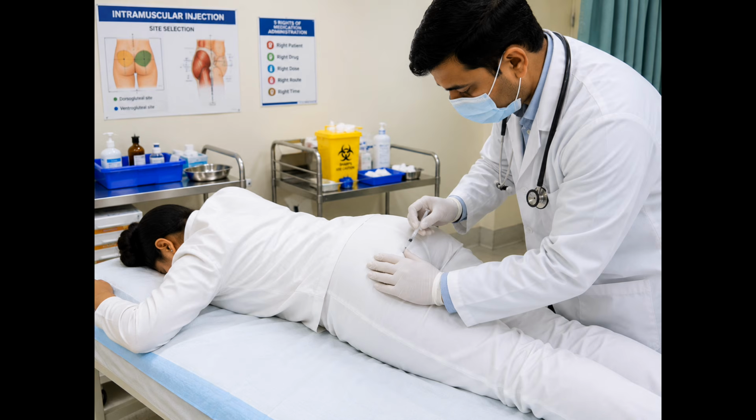How to do an IM injection technique. Buttock gluteal muscle injection step by step. Intramuscular IM injections are commonly used in healthcare to deliver medications directly into muscle tissue, where they can be absorbed efficiently. The gluteal region is one of the areas healthcare professionals may use for certain medications when clinically appropriate. Safe IM injection practice requires proper education, knowledge of anatomy, careful patient assessment, and adherence to evidence-based clinical guidelines.